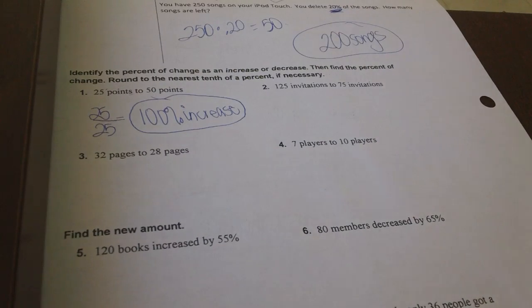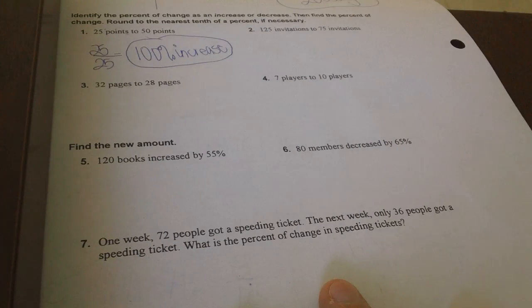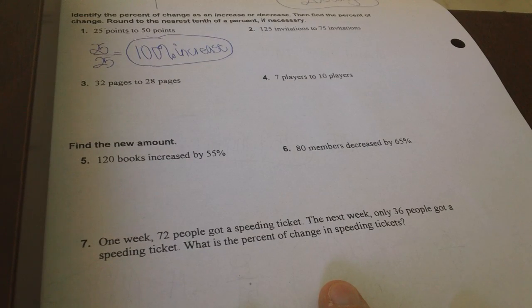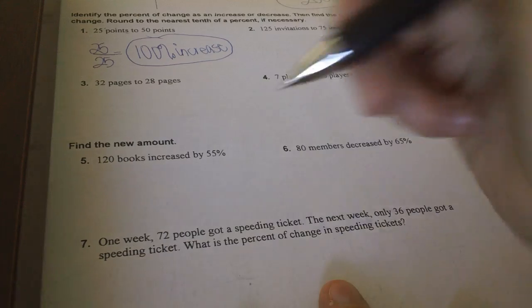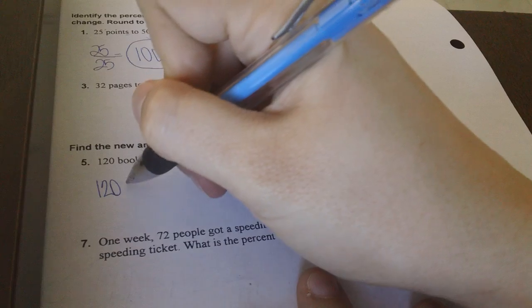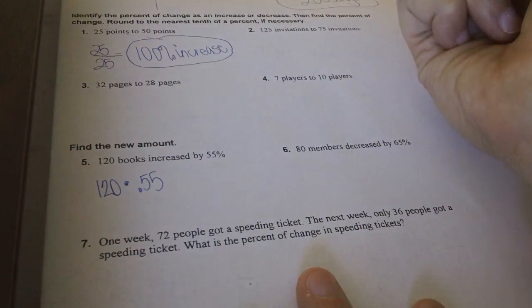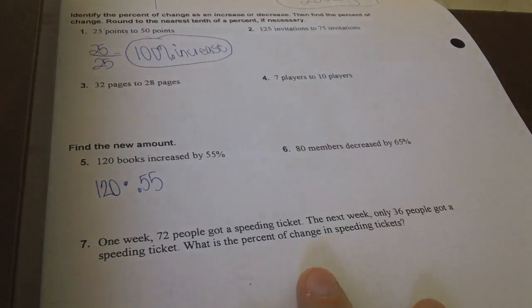You're going to go ahead and do 2, 3, and 4 that same way. On number 5, 120 books increased by 55%. So now we're saying, okay, I have 120 books. I'm increasing by 55%. 55% as a decimal is 0.55.